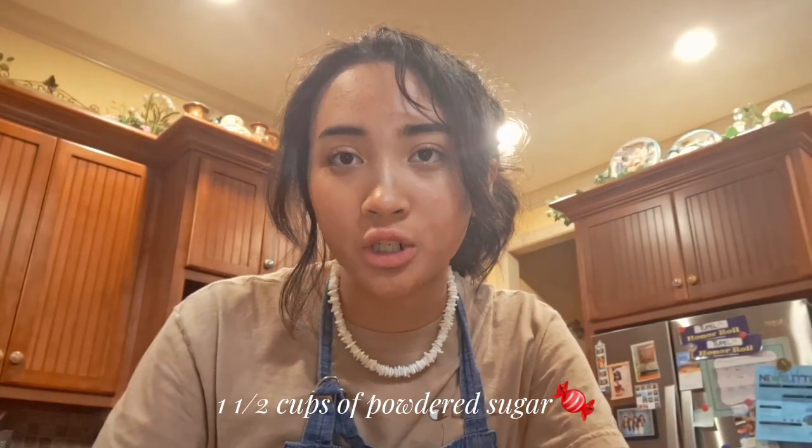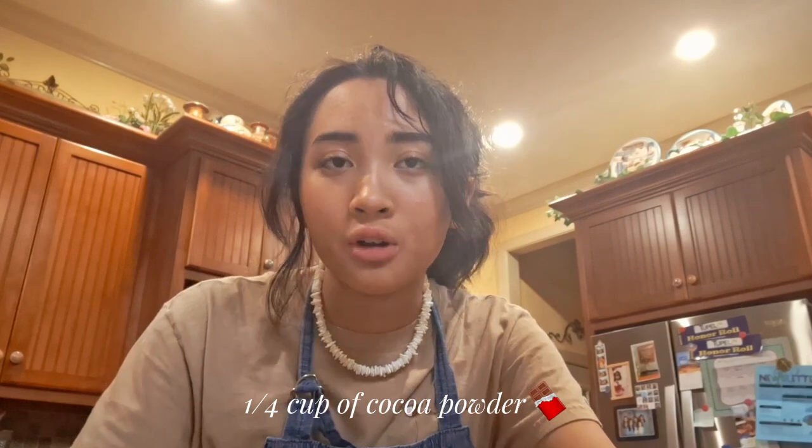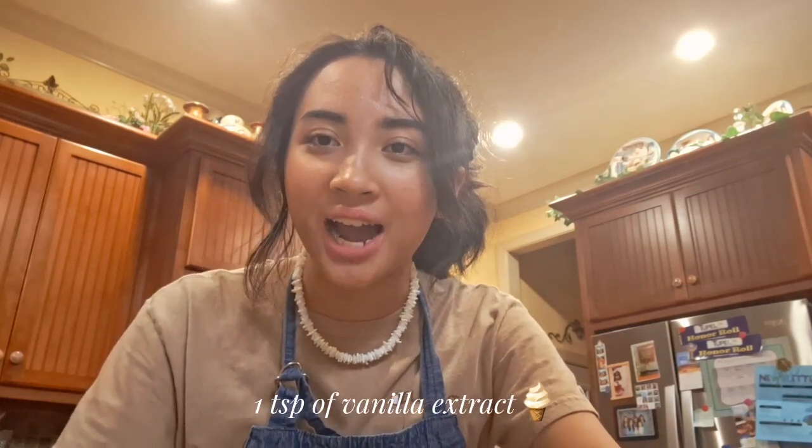For the icing, you'll need 1.5 cups of powdered sugar, 1/4 cup of cocoa powder, 3 tablespoons of water, and 1 teaspoon of vanilla extract.